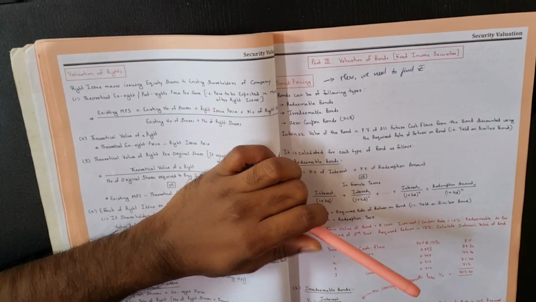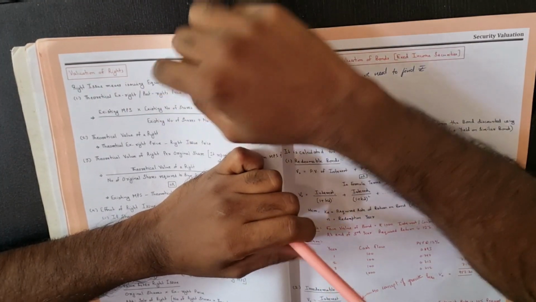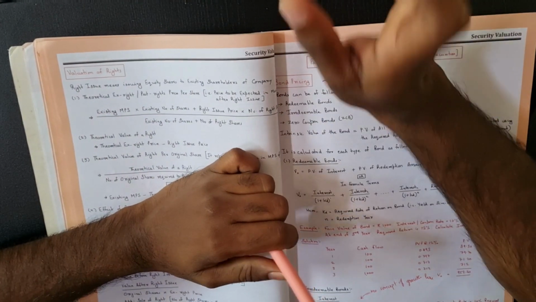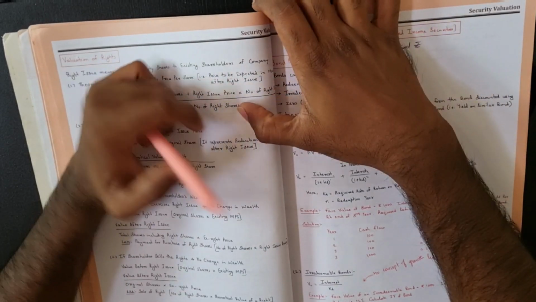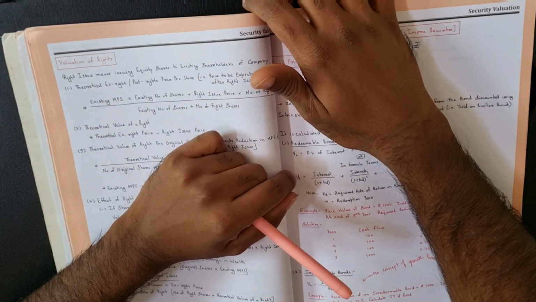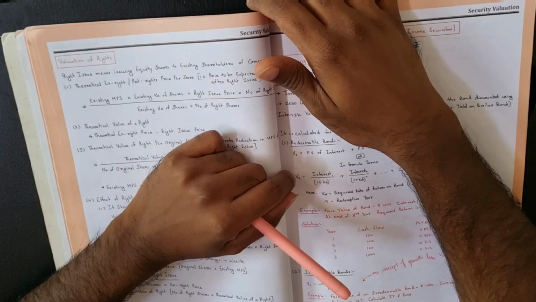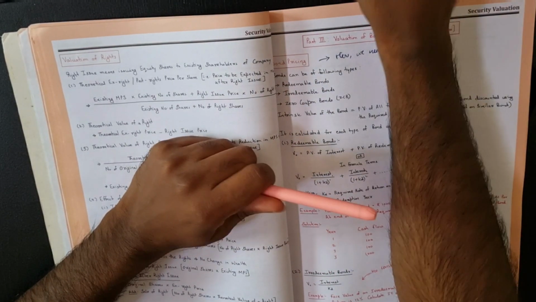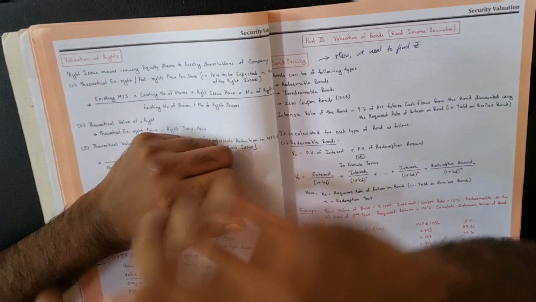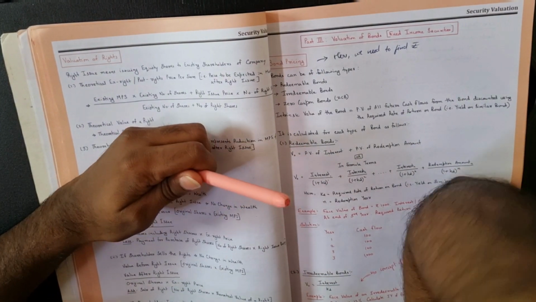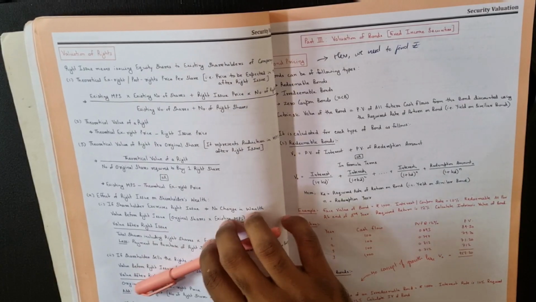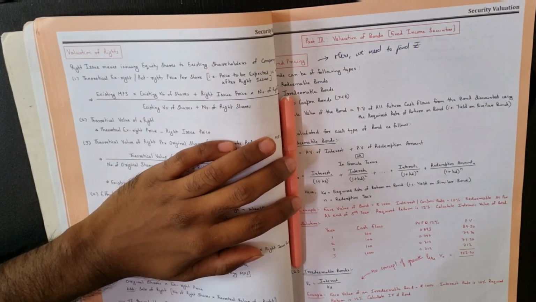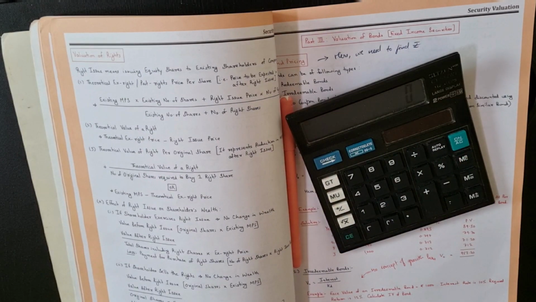Rights means issuing equity shares to existing equity shareholders of the company. If a company wants to raise capital, it will first ask its existing equity shareholders. Usually it is given at a discount, at a discounted value than the normal current market price. It is less than the current market price, but it will be more than the face value. So how will we calculate this?